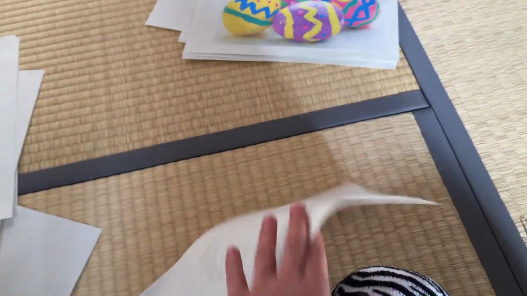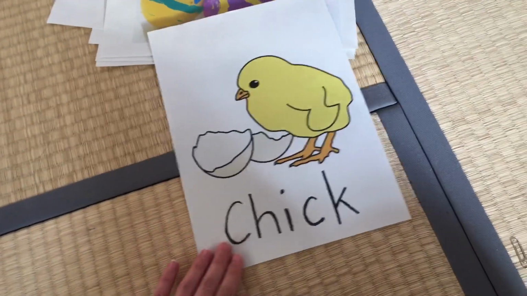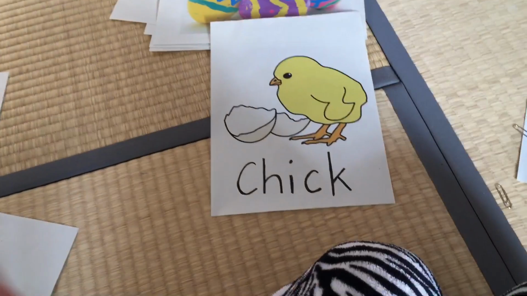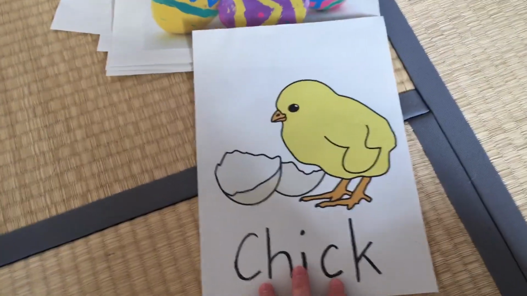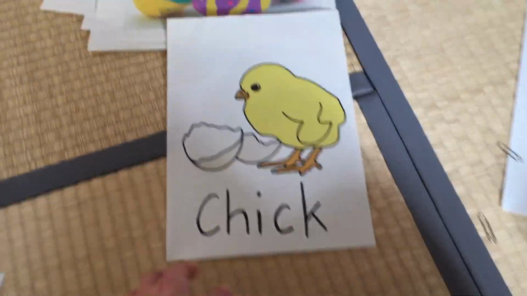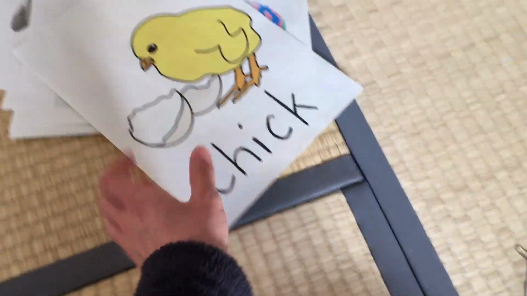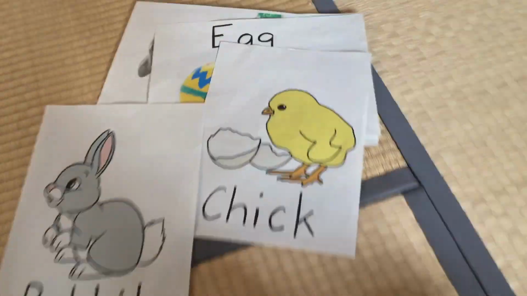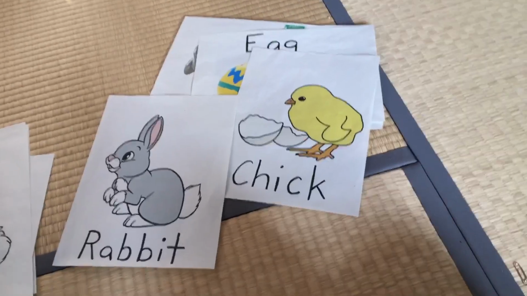I wanted to have very few words because I found with my Halloween lesson I had a lot of words and the kids were not comfortable with that many new words. So these ones I think are a good amount. All of these would be on the board so that the students can see, including the rabbit. And then I would explain what Easter is.